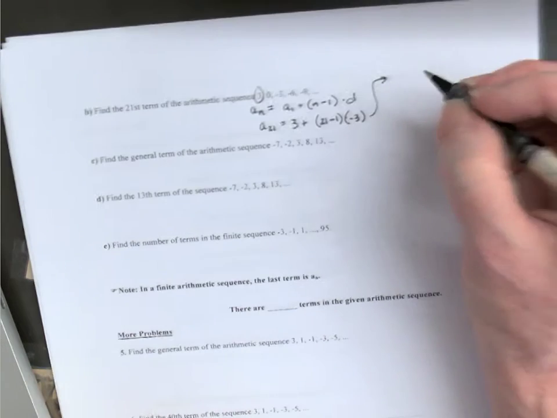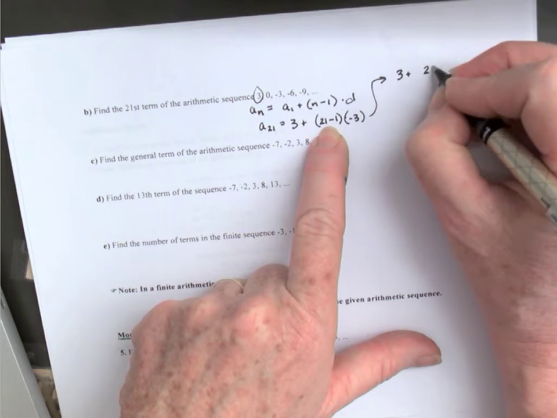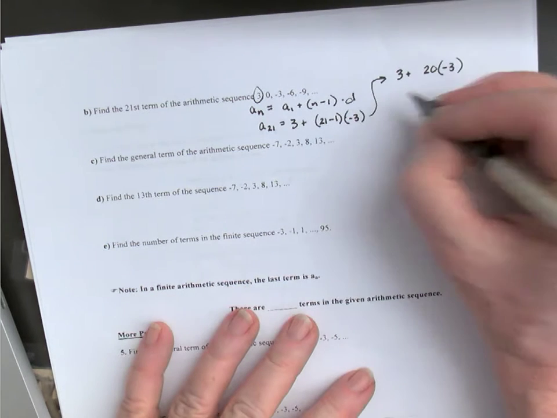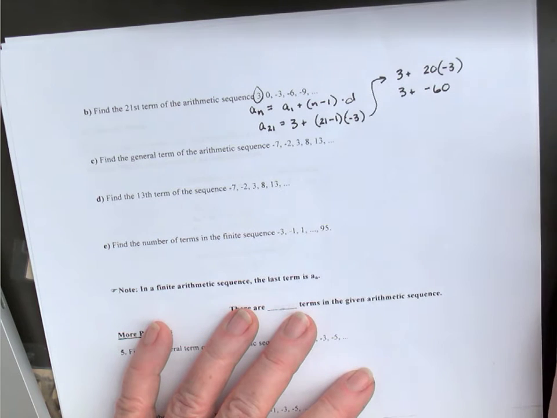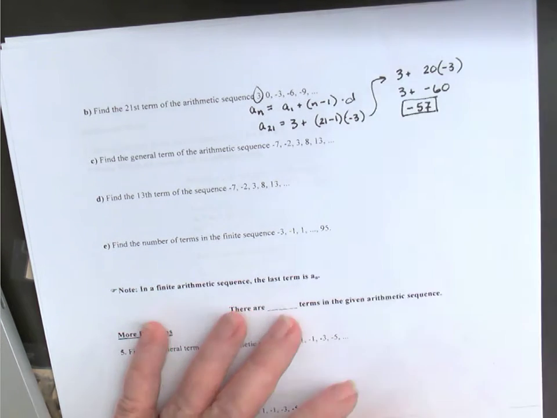So we need to use PEMDAS here. Parentheses first. This becomes 3 plus 20 times negative 3. Then there are no exponents, so let's do multiplication. 3 plus negative 60. And finally we can add. And we get negative 57.